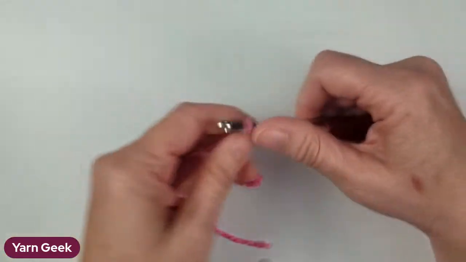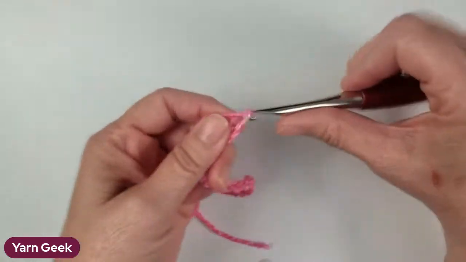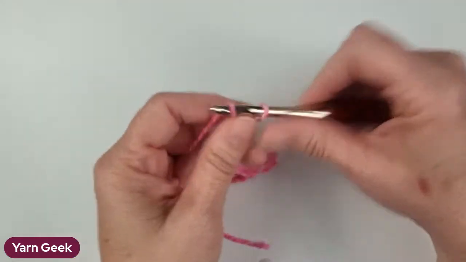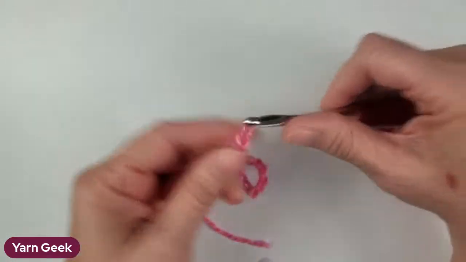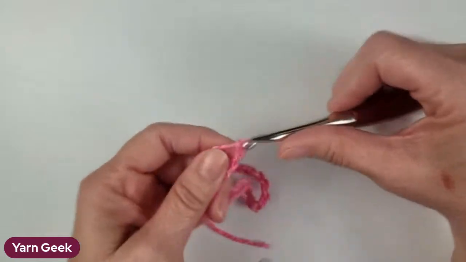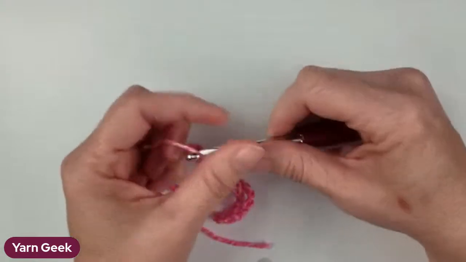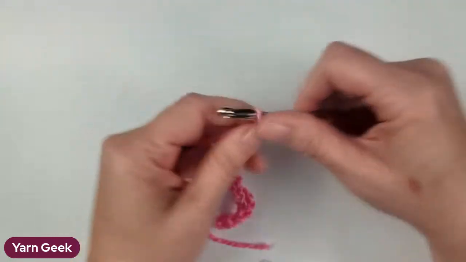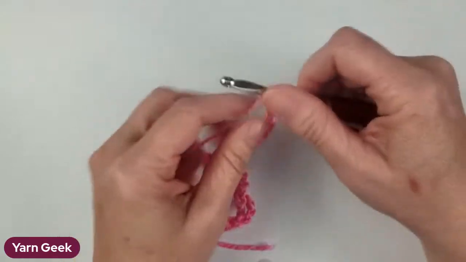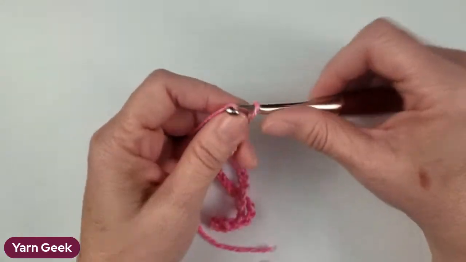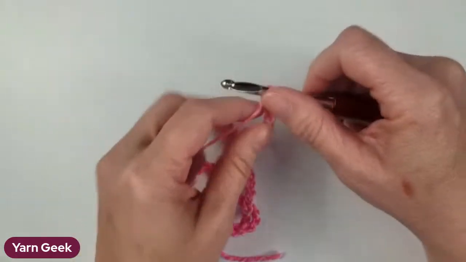28, 29, 30, 31, 32, 33, 34, 35, 36, 37, 38, 39, 40, 41, 42, 43, 44, 45, 46, 47, 48, 49, 50.